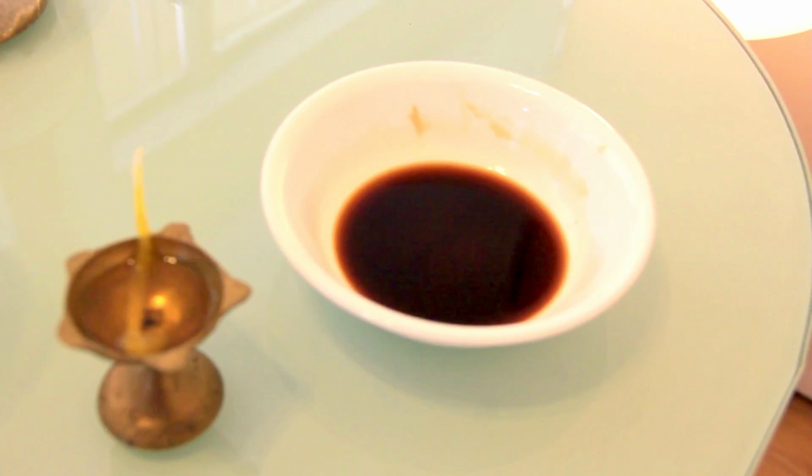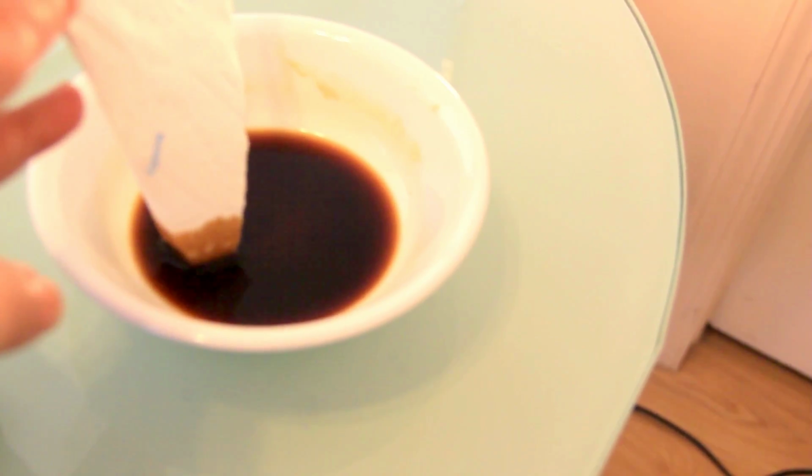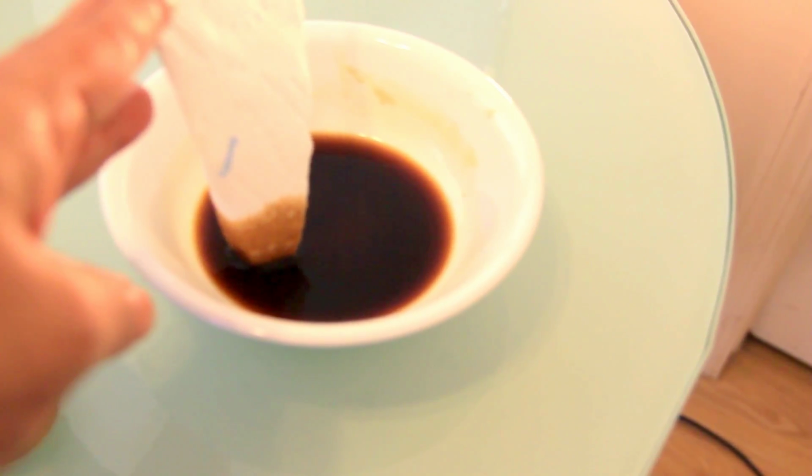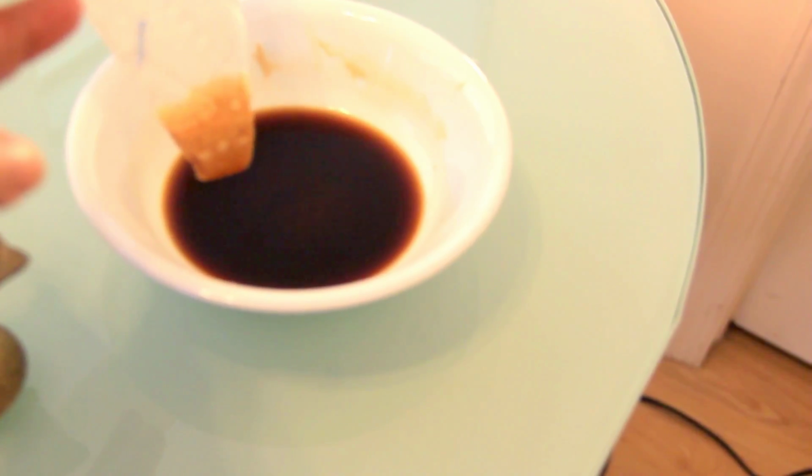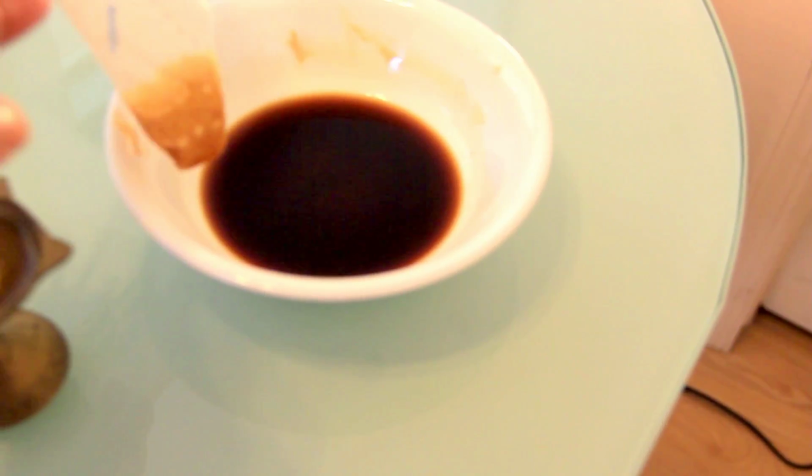Similarly, the soy sauce that I took, I'm now going to dip the tissue again in the soy sauce. Just the tip. And do you see it rising? Do you see how it rises? This is also due to capillary action.